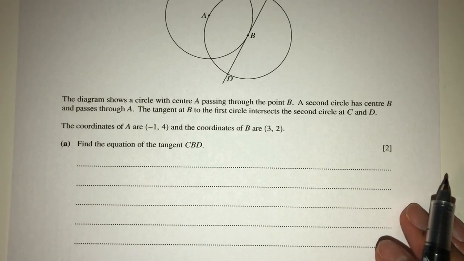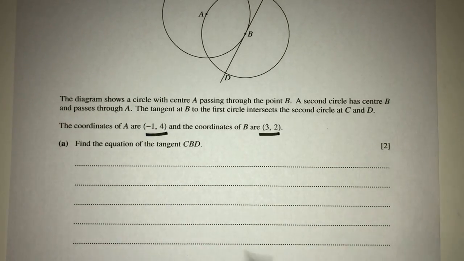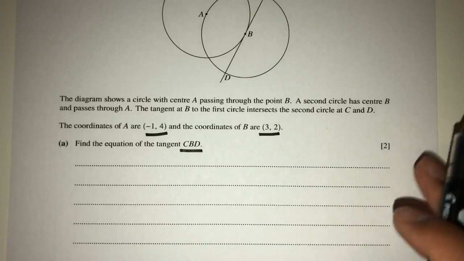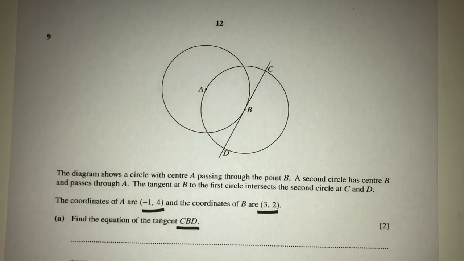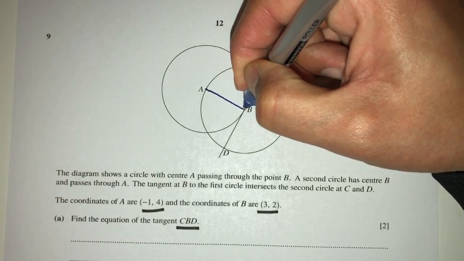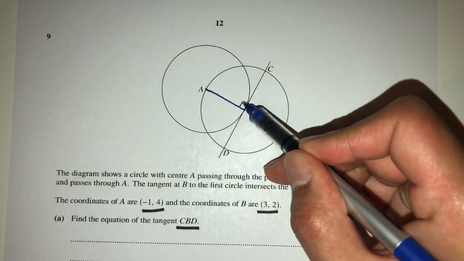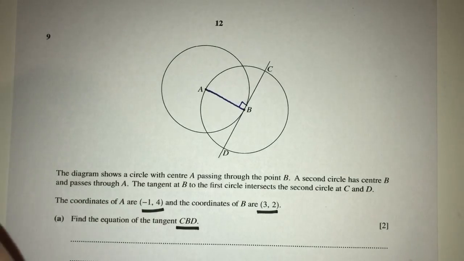Now we know that the points A and B are given by these two. Good. We have to find the equation of the tangent. So how would you find that equation? Pretty easy. The first logic we use is that if you were to just draw this, for example, the tangent is perpendicular to the radius.